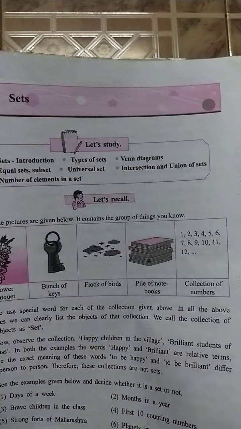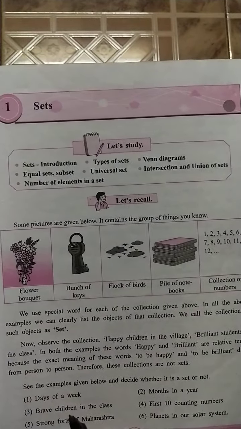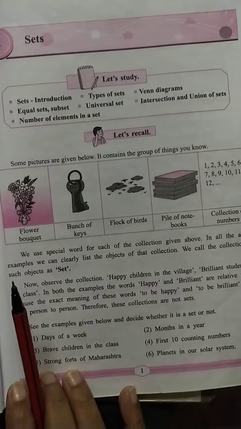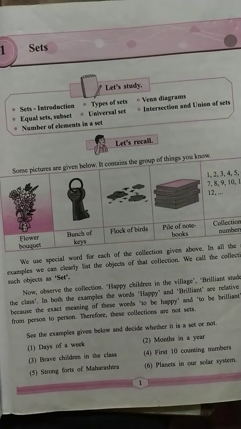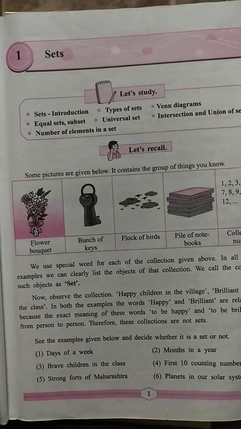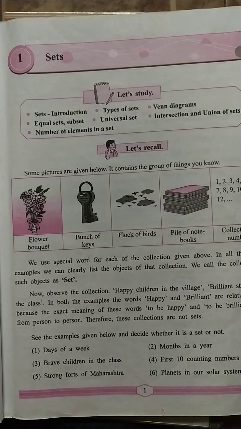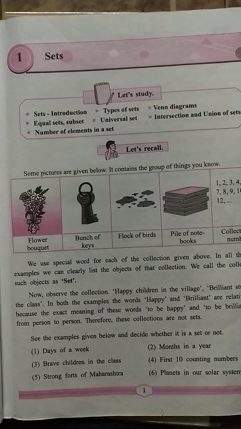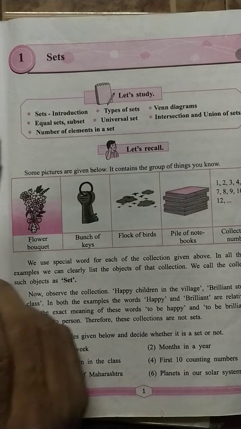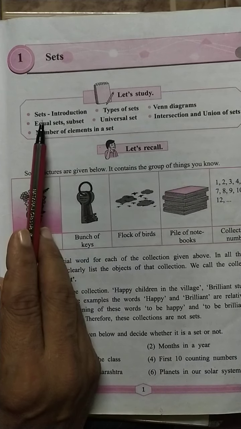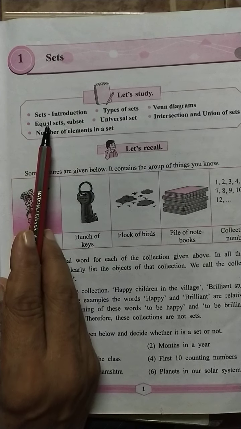Let us see textbook page number 1. Our first chapter is sets. What are we going to study in the first chapter? First of all, sets introduction, what we mean by sets, or the definition of sets.